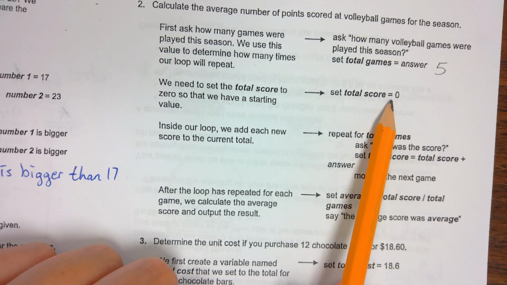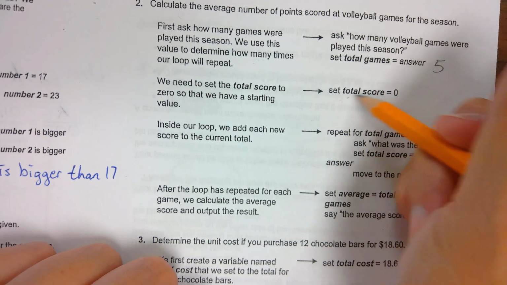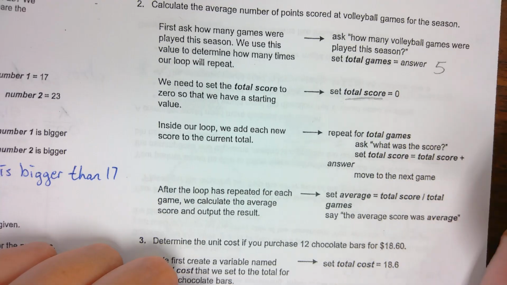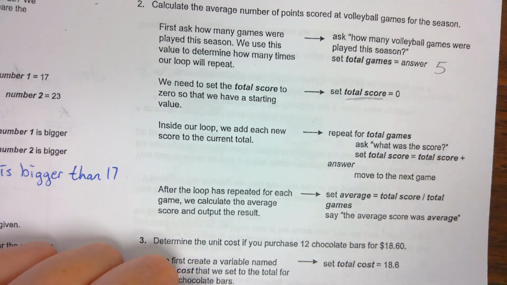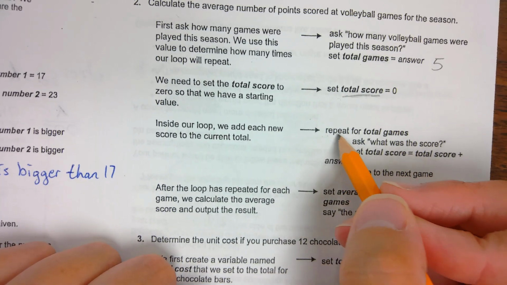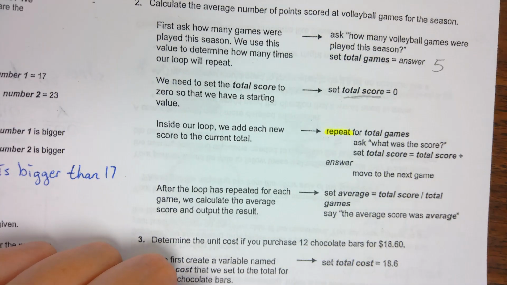What does this line mean right here? Set total score equals 0. What's the purpose of this line? To reset the variable, in case the code has been run before. Good. Okay, so you're setting up your variable. You're giving it an initial value, almost like you're resetting your variable. Good. Okay, and then the repeat. This is your loop.